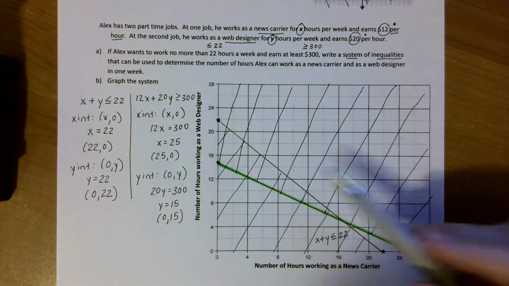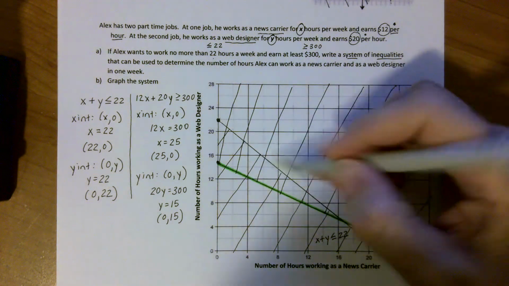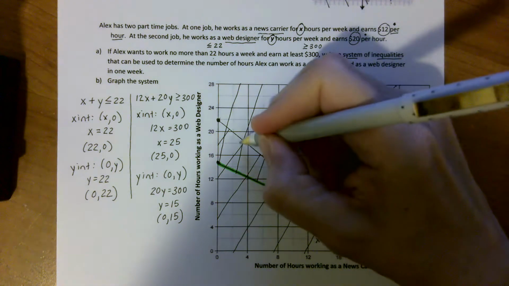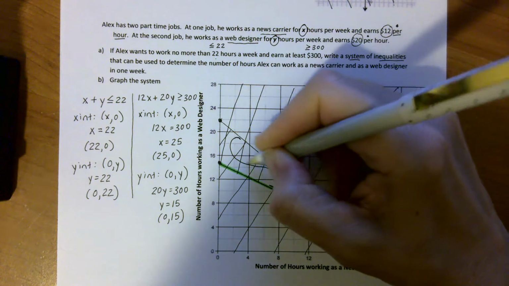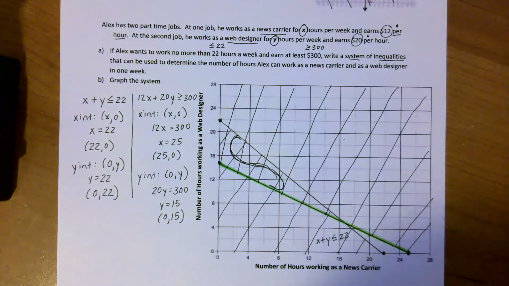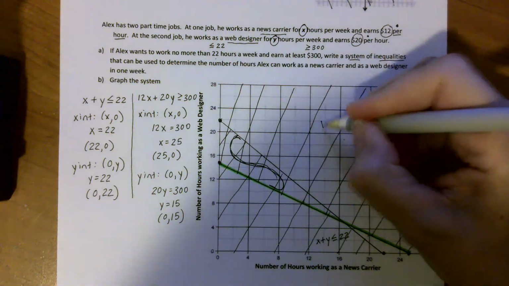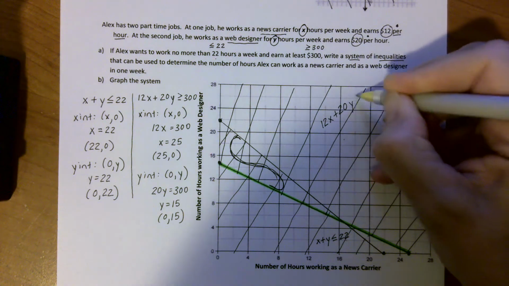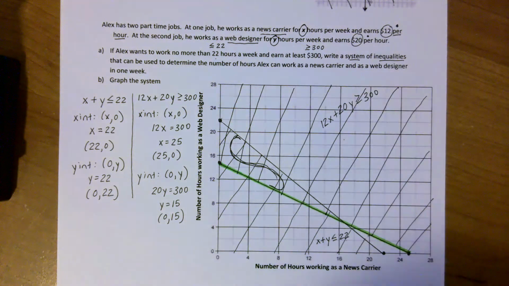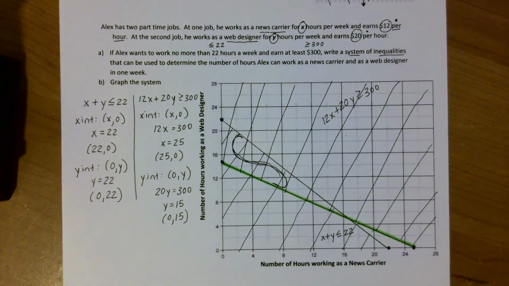Wherever these two meet, I'm going to see a cross section, and I'm going to write an S, unless they give me another letter to use, to say that that's my solution area. Remember, this whole section was 12x plus 20y greater than or equal to 300. So you have just graphed this.